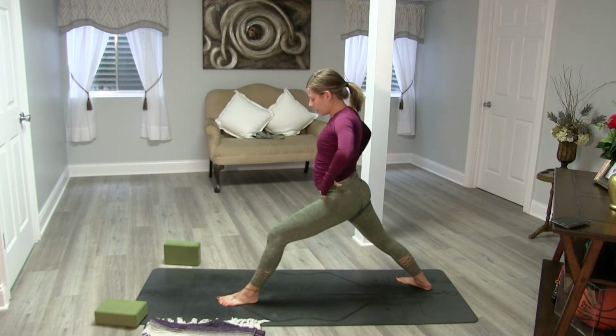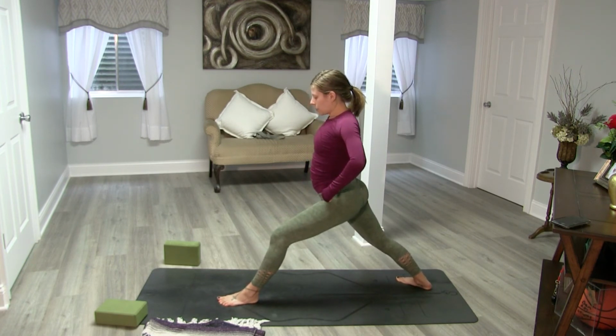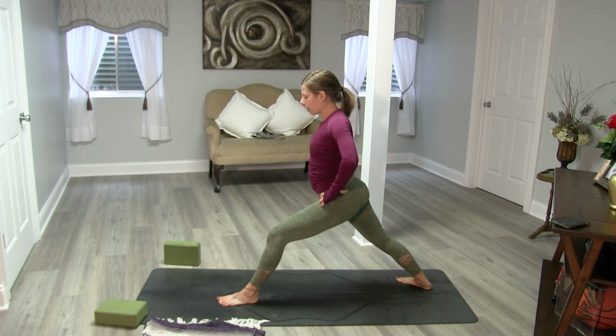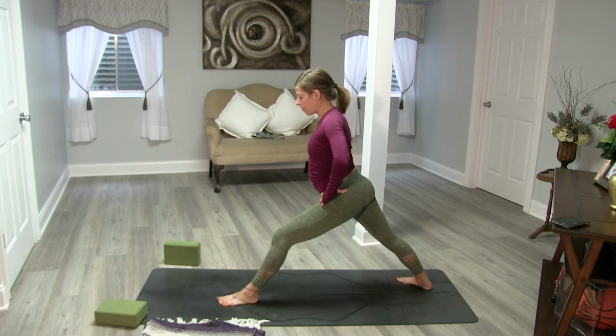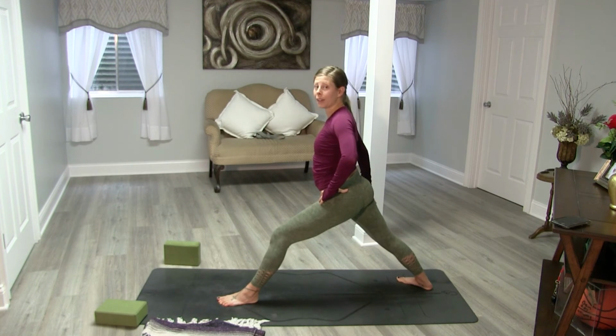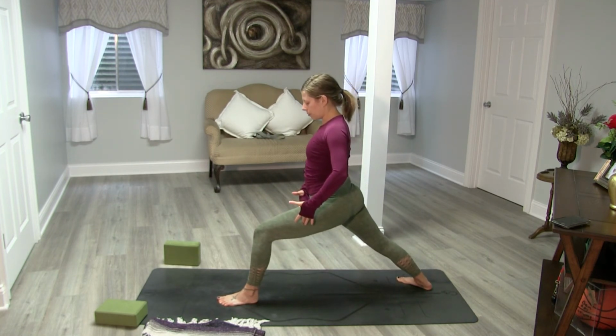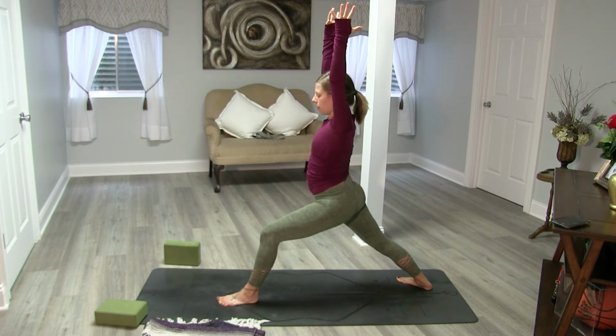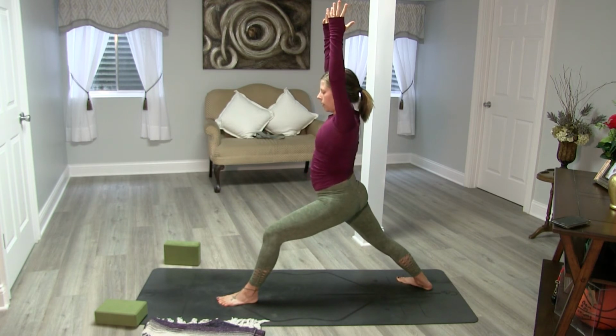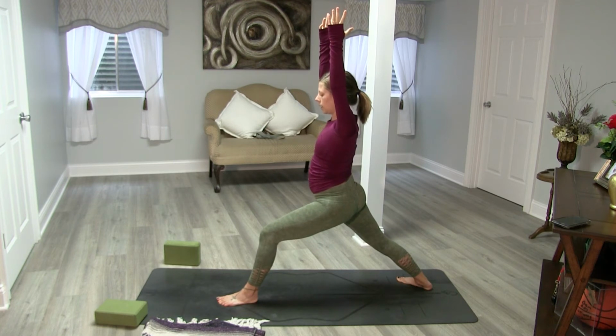So here again, the focus is squaring the hips toward the front of the mat. Back thigh lifting up away from the mat and grounding into the back edge of the back foot. Once you've got that, you can begin to bend a little deeper into the front knee. Good, and then lengthen through the arms. And just settling in here.